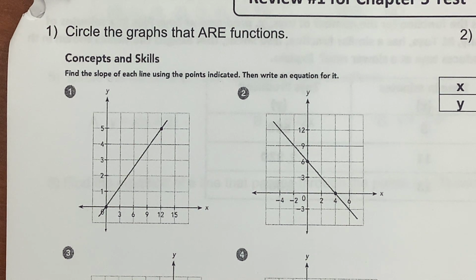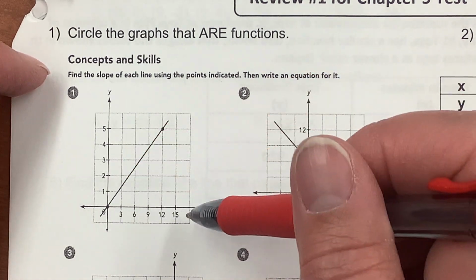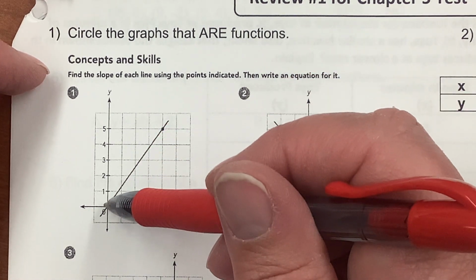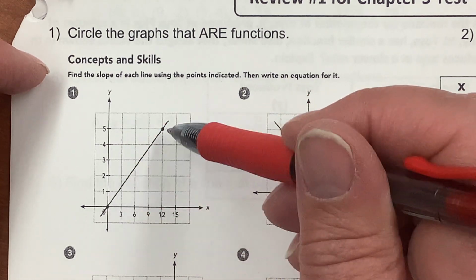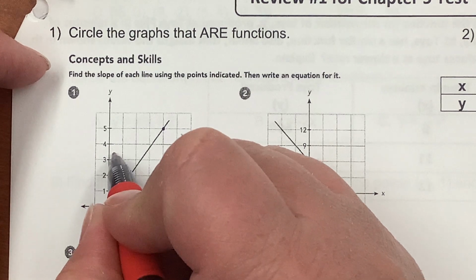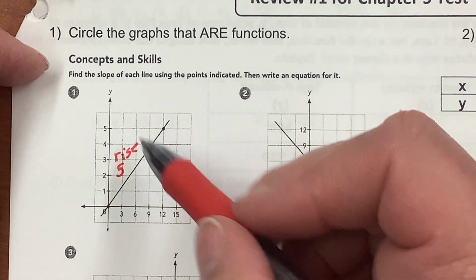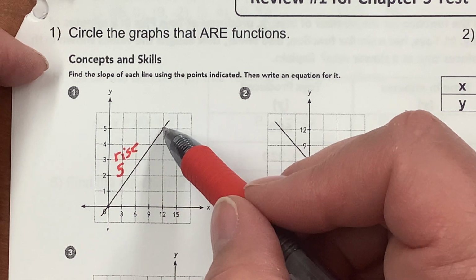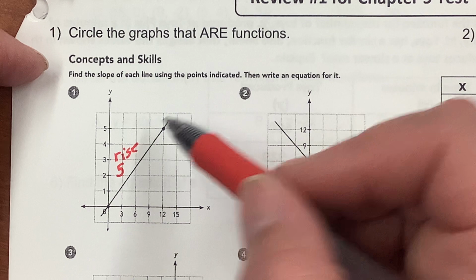So for this first problem, the important part is to look at what each box is worth. Here, I'm gonna rise 5 because these are the 2 points that are indicated. So my rise is 5, but my run, even though it's 4 boxes, it's 12. 3, 6, 9, 12.